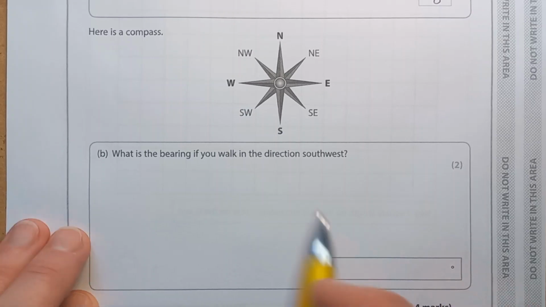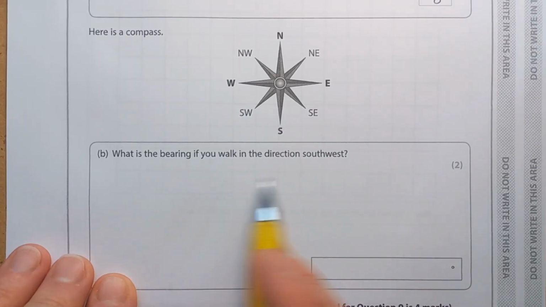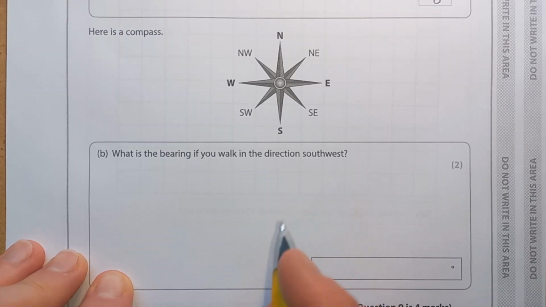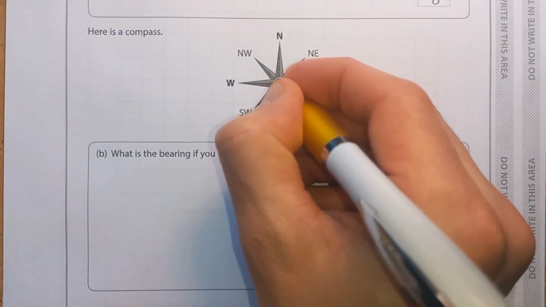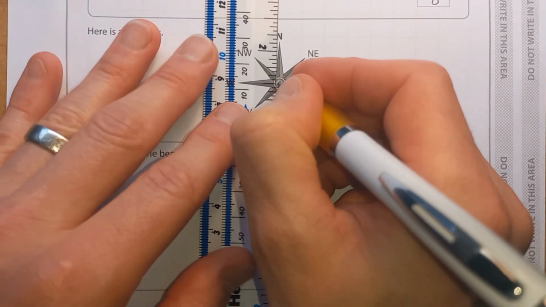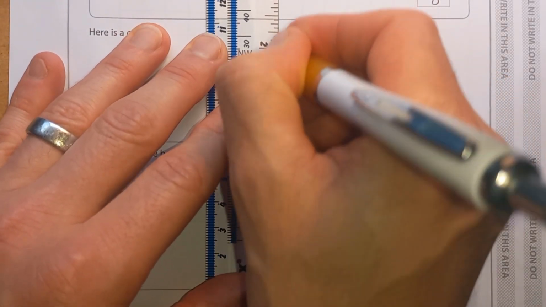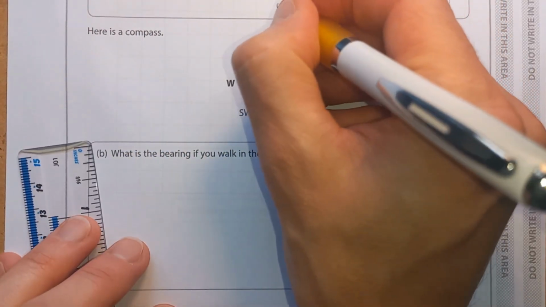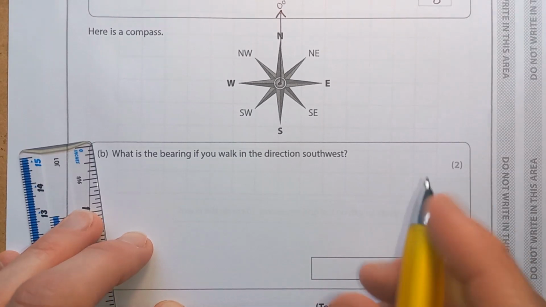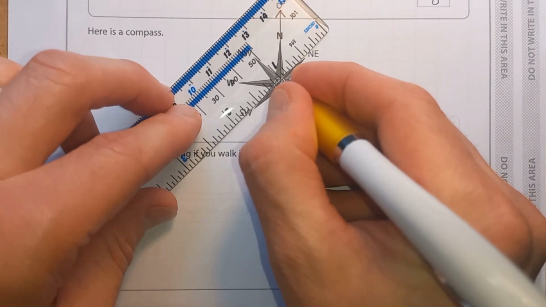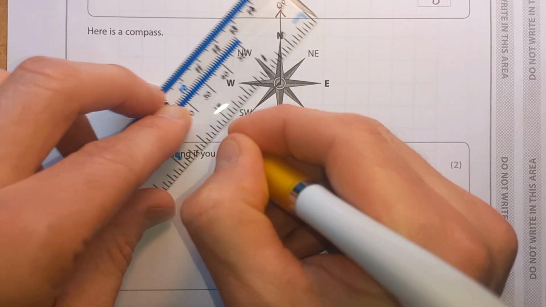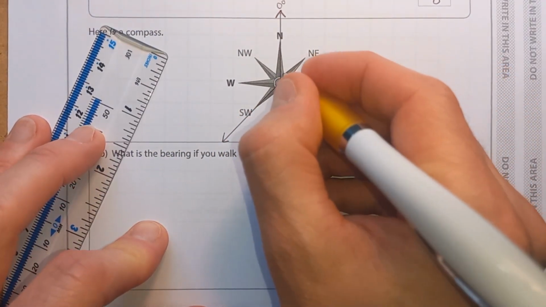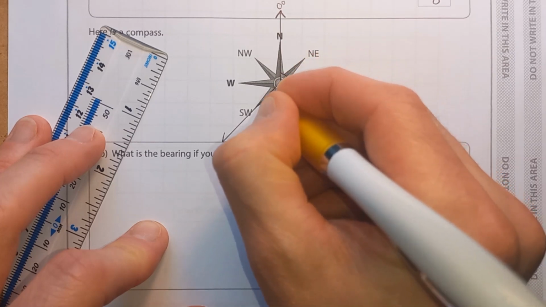The second part. Here is a compass. What is the bearing if you walk in the direction southwest? Well, if we're taking bearings, we'll start in the middle of the compass. We always want to imagine that we're starting off facing north, and that's our 0 degrees. Now we want southwest, which is over here. So what we're after is this angle all the way round.